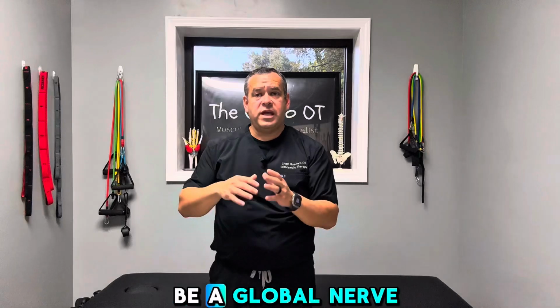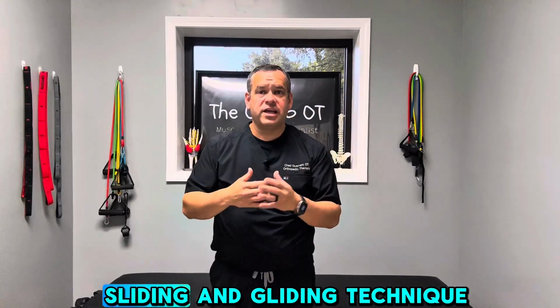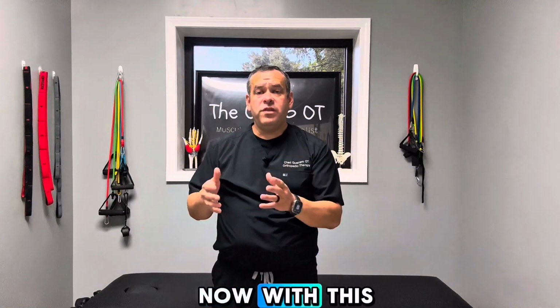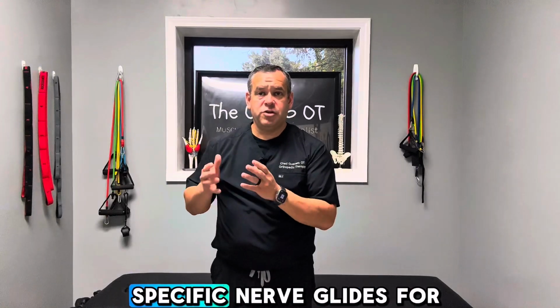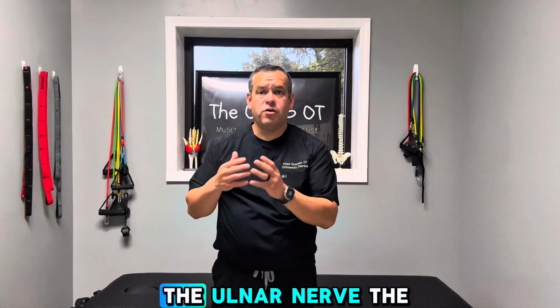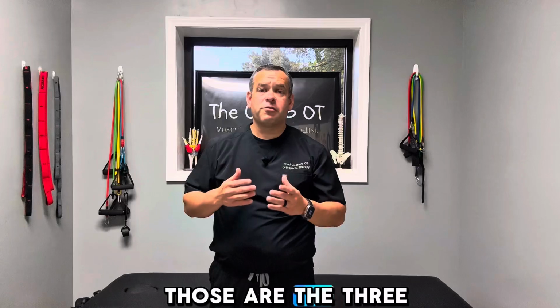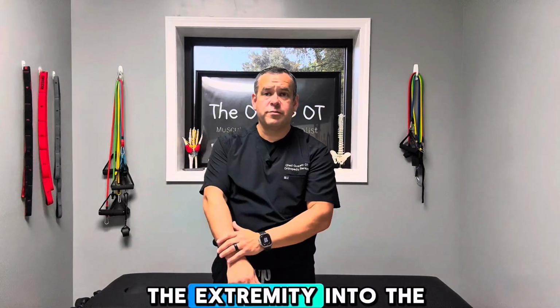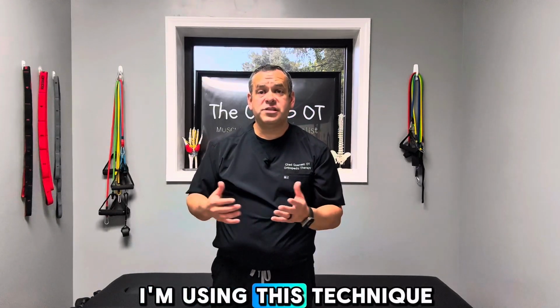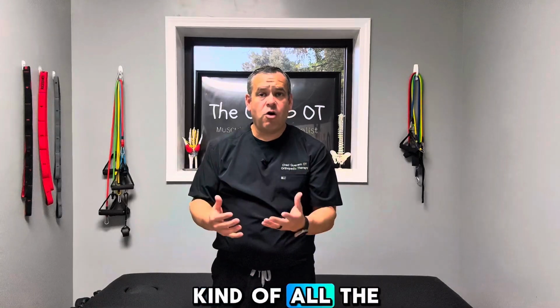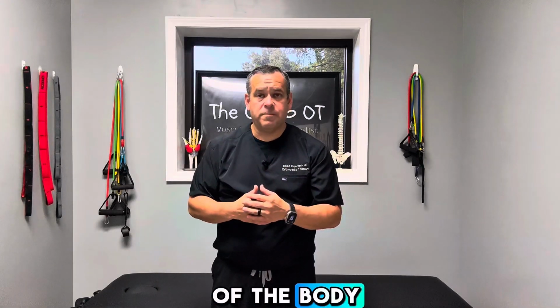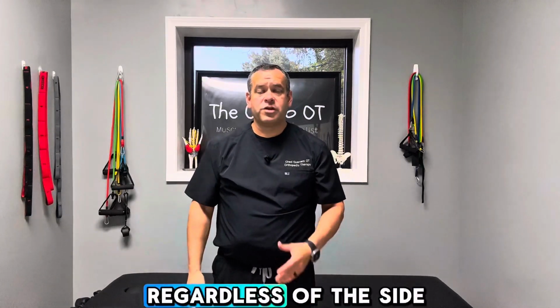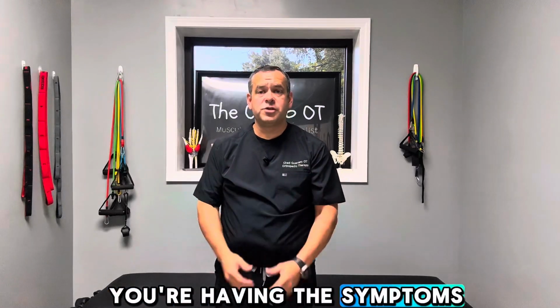This is going to be a global nerve sliding and gliding technique. Now with this, you can go through specific nerve glides for the median nerve, the ulnar nerve, the radial nerve. Those are the three main nerves that are going to go down the extremity into the hand. I'm using this technique because I feel like it covers all the nerves on both sides of the body.